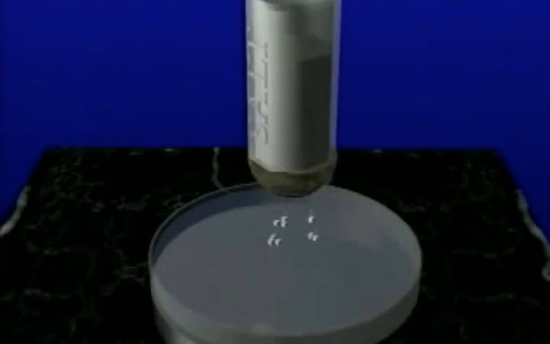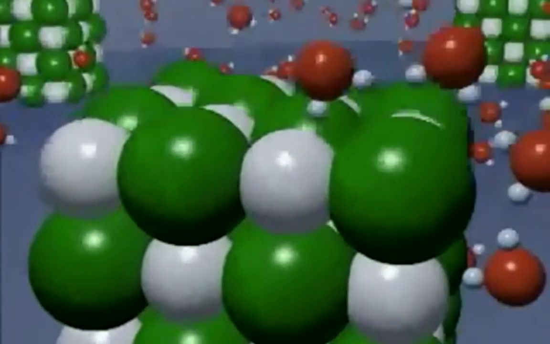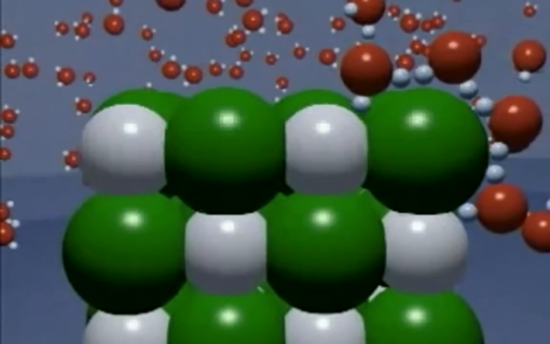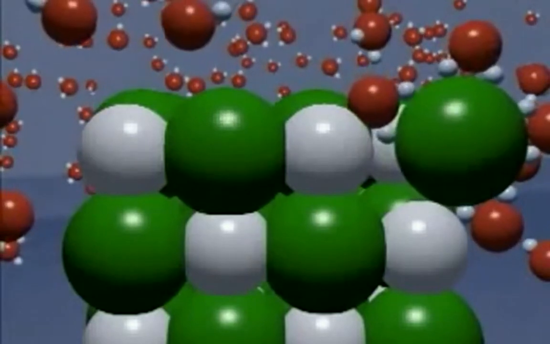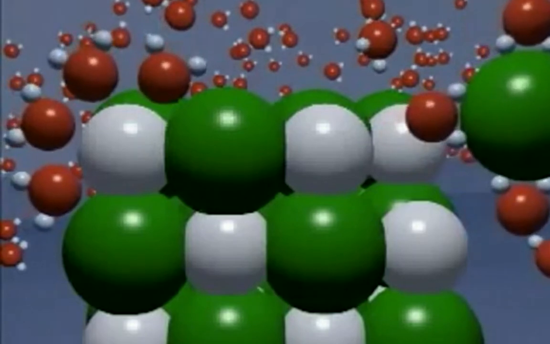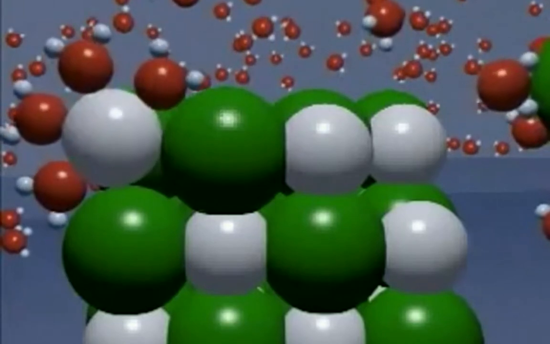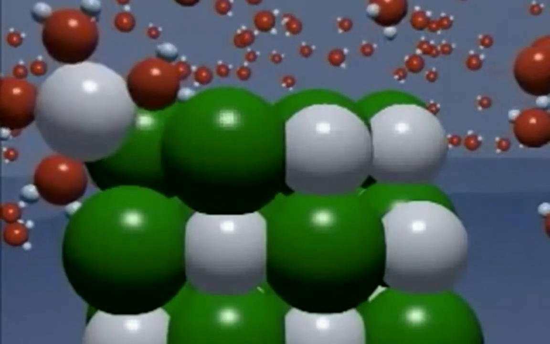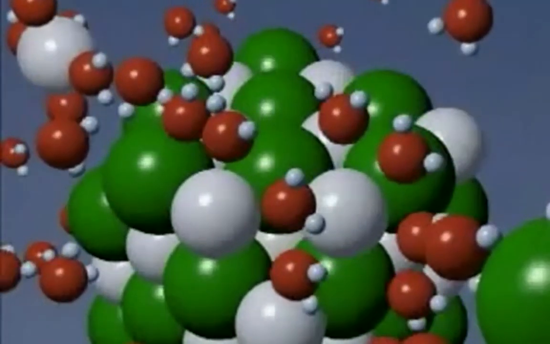When a crystal of sodium chloride is placed into water, the hydrogen ends of polar water molecules attract the negatively charged chloride ions and gradually surround them. Likewise, the oxygen ends of water molecules are attracted to and surround the positively charged sodium ions. The hydrated ions drift away into the solution, allowing new water molecules to surround newly exposed ions. Gradually, the entire crystal dissociates into solution.